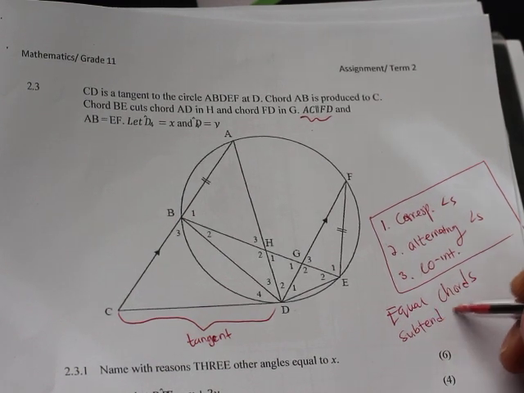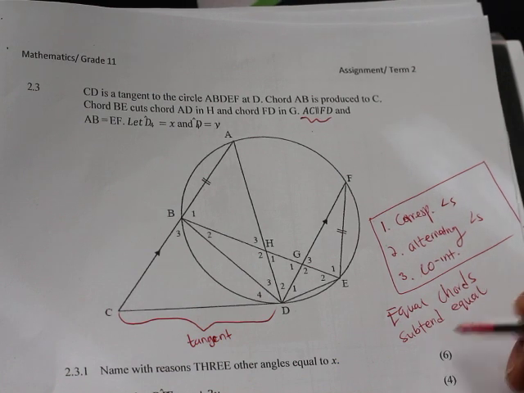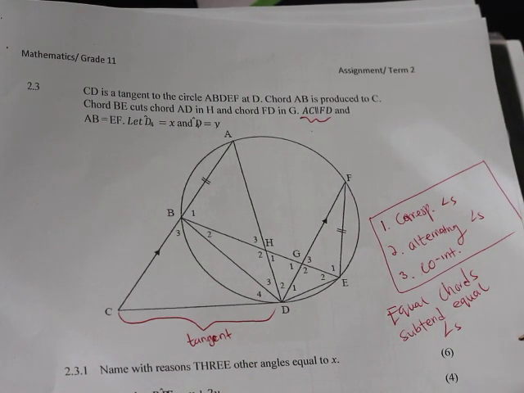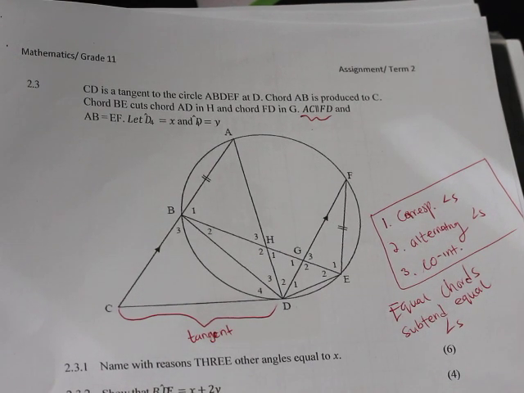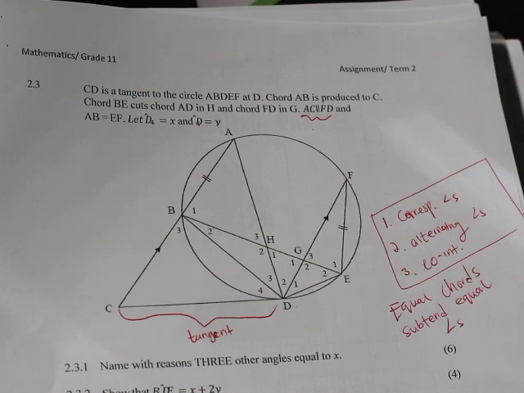subtend equal angles. Okay, so you must expect that whether these equal chords are subtending angles at the circumference of the circle or at the center of the circle, those subtended angles will always be equal. Okay, so now I think we've got everything, right?